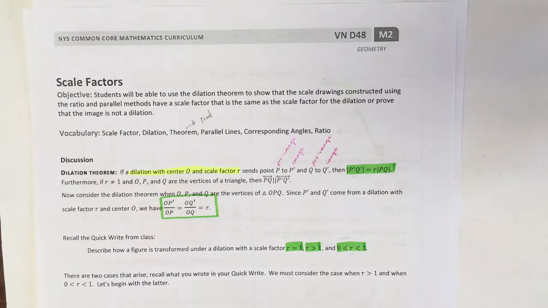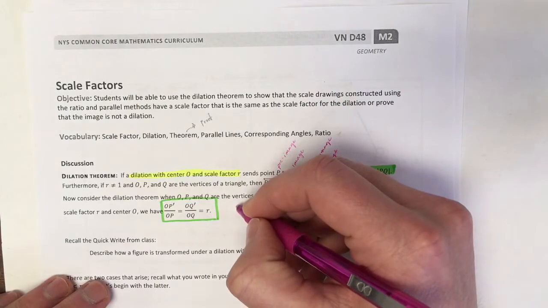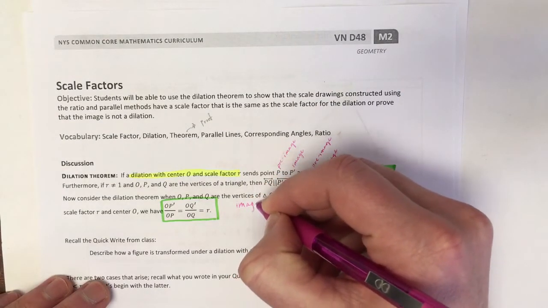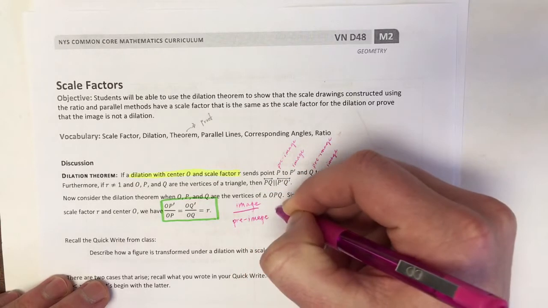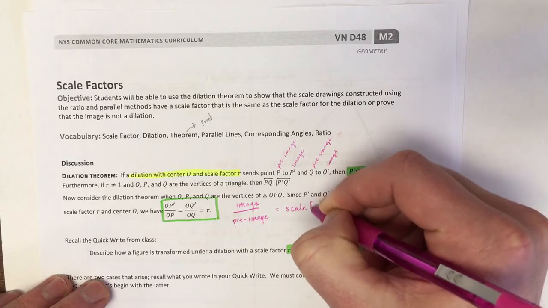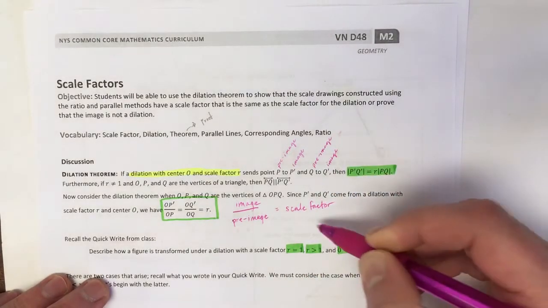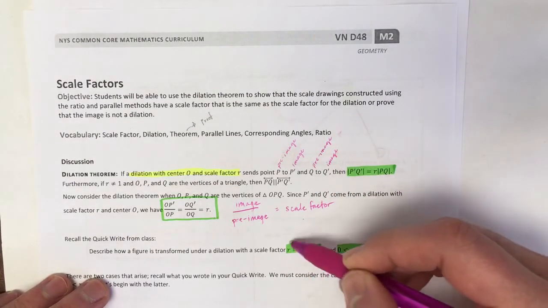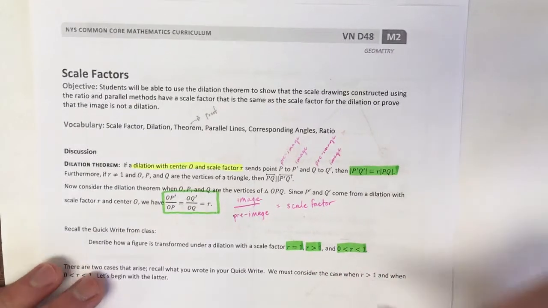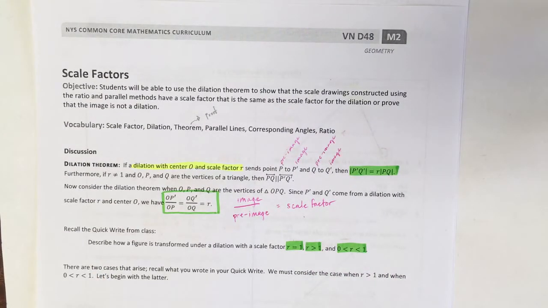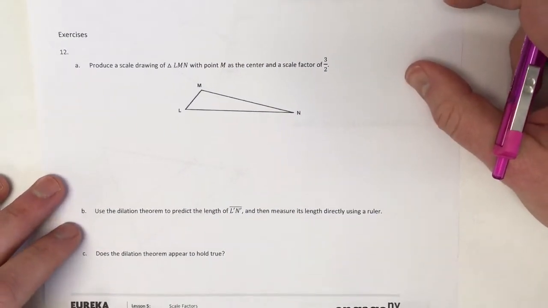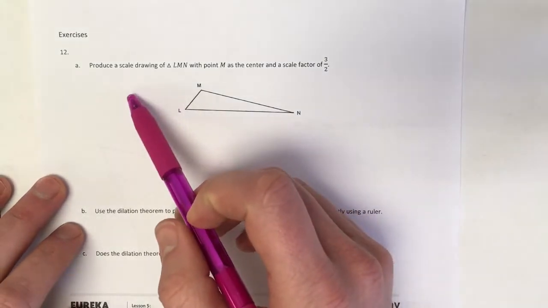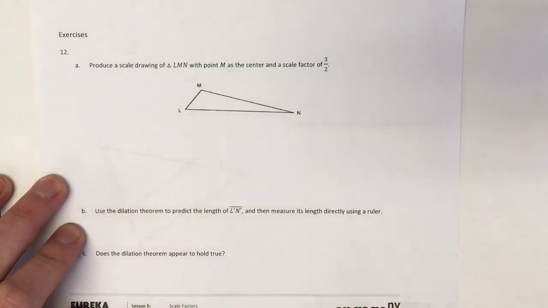Essentially, you might want to turn this into words, but the way I look at it is that I have the image divided by the pre-image, that equals my scale factor. And then you start thinking about the scale factors. What happens if it's equal to 1? What happens if it's greater than 1? And what happens if it's between 0 and 1? And you had a little quick write in class today about that. And so the video is really how can we utilize this and use it to verify or prove things.